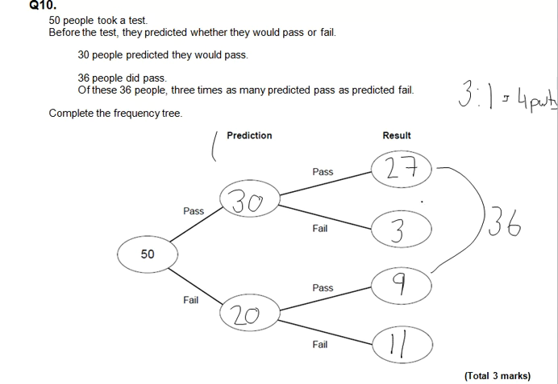Now, if you couldn't work this out, you need to put numbers in here that still come together to make 30 and still come together to get 20 to at least get the 1 mark. And then it's about whether you know the 3 times.